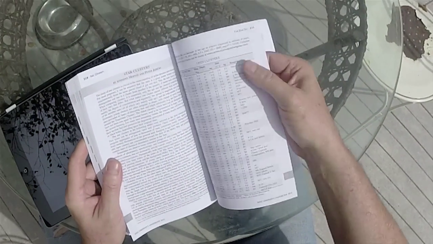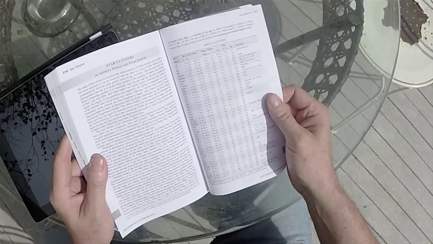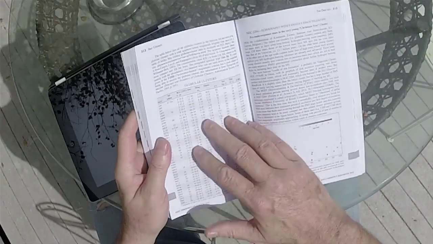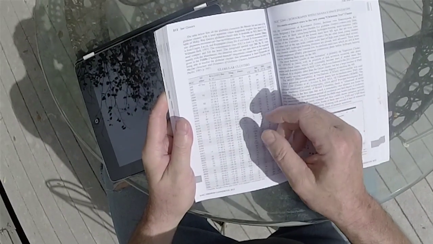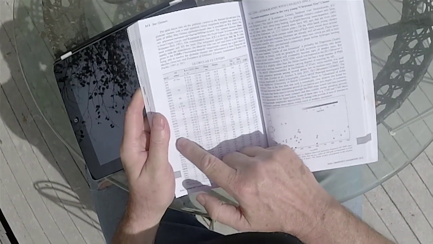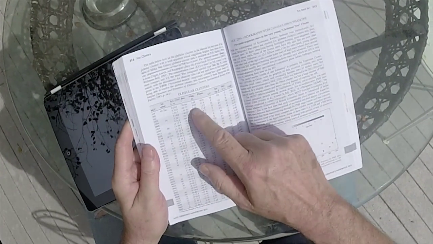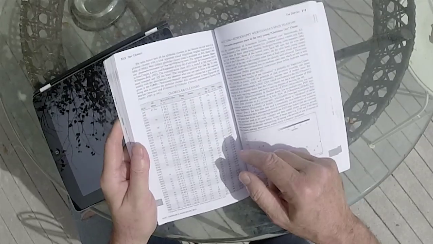Star clusters, open clusters, not very exciting to me from a photography point of view, but maybe you'll like them. I like globular clusters. So here's a table of the globular clusters with the NGC number, their coordinates, and how bright they are, and their size is the main thing I'm interested in.